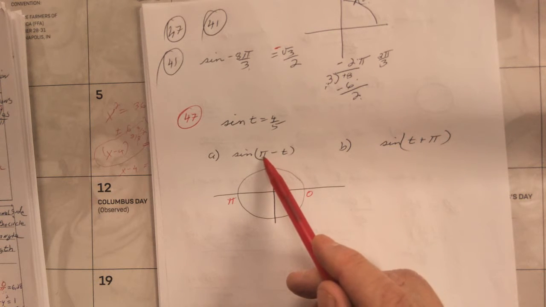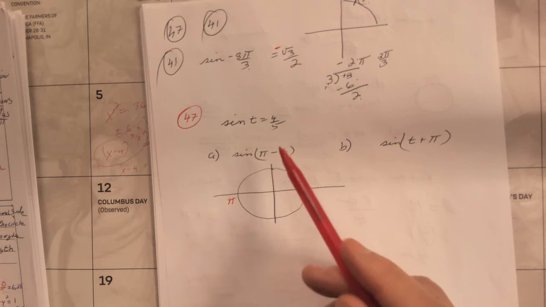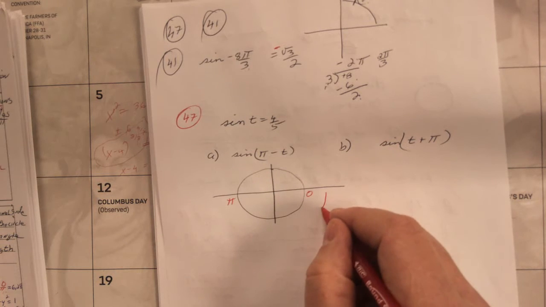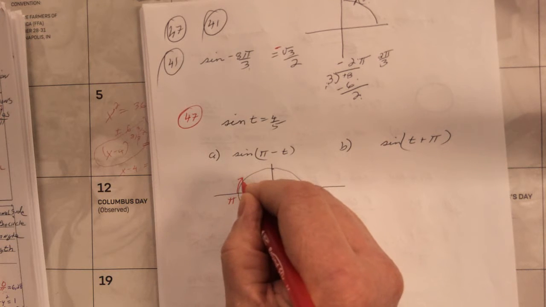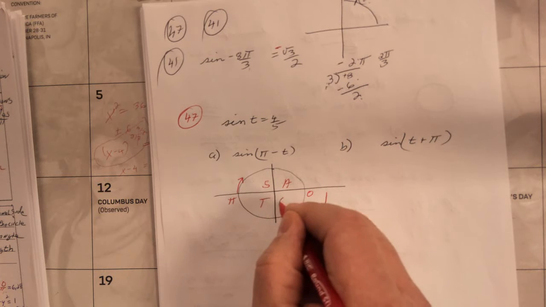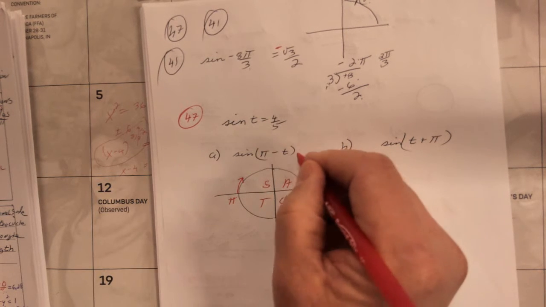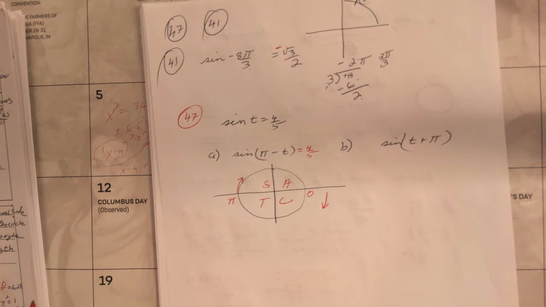Then it says we're going to rotate negative t. See that? That says negative t. That means you're going this way on the circle. So here's pi. If you go negative t, you're up here. You have the phrase, all students take calculus. The sine's positive there, so it's 4/5. That's how I do that problem.